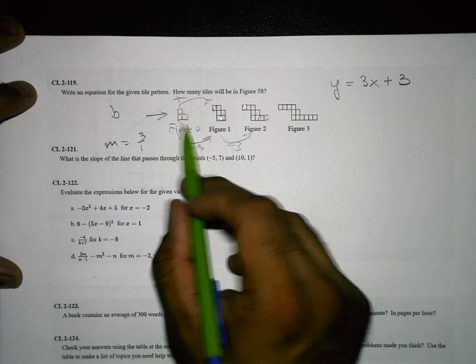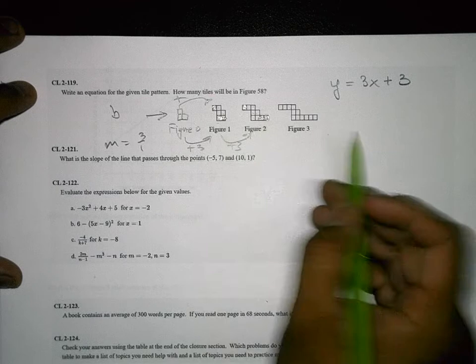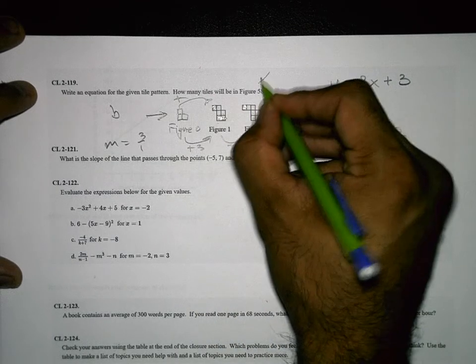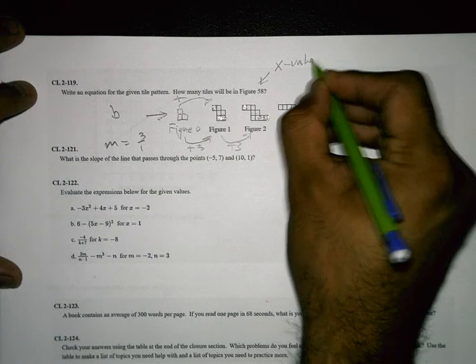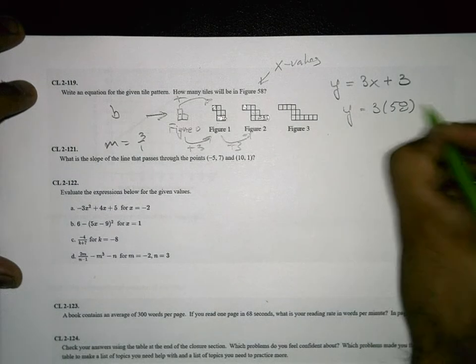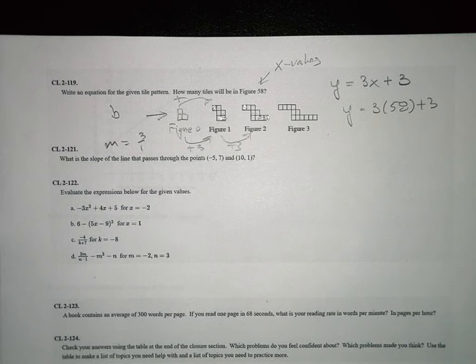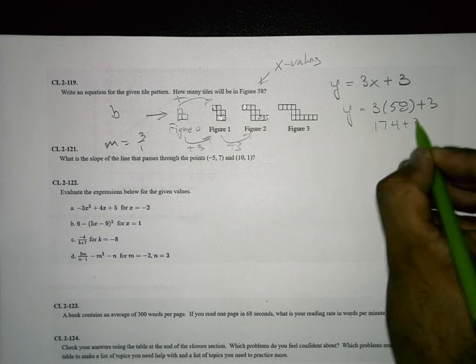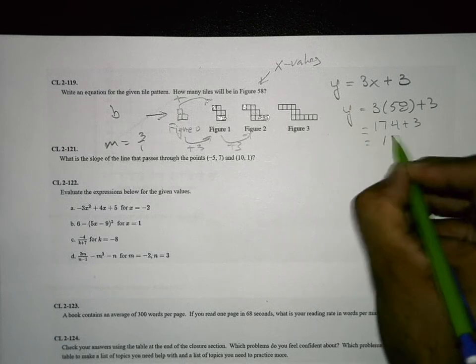All right, because I started with 3 and then increased by 3, and they want to know 58. So 58, figure numbers are your x values. So I'm going to plug that in and say y equals 3 times 58 plus 3. So I get 3 times 58 is 174, plus 3, and that's 177.